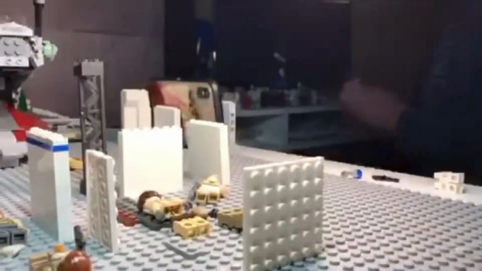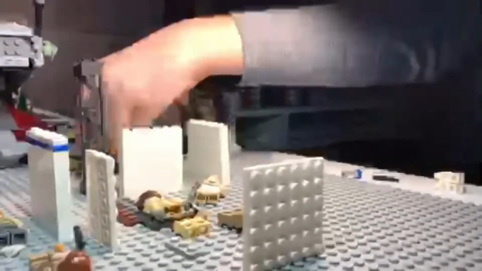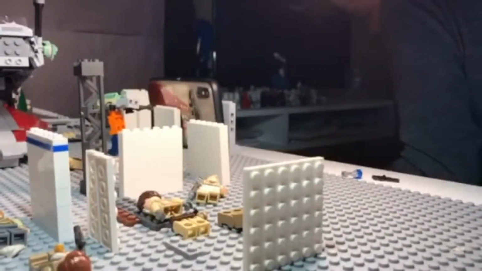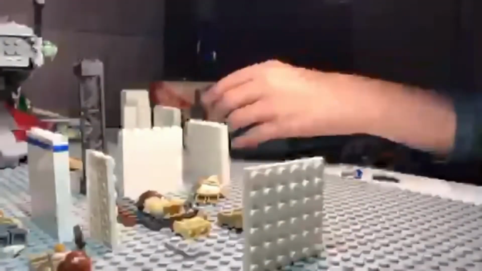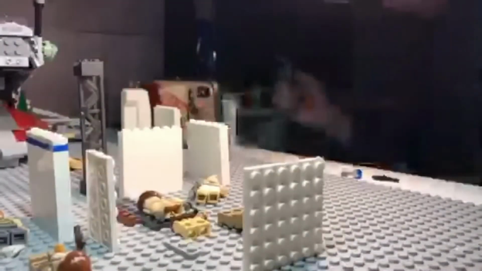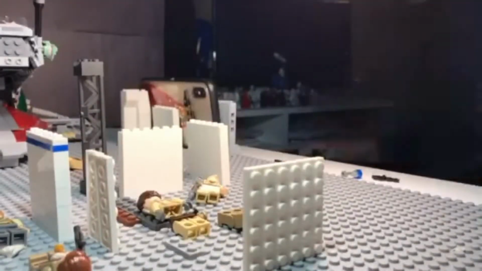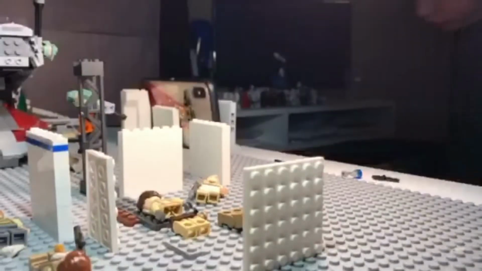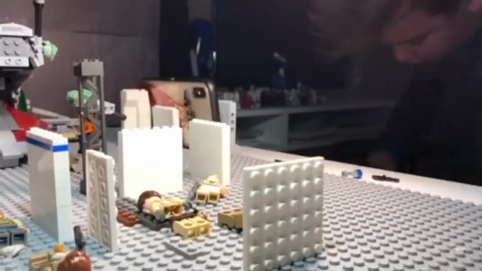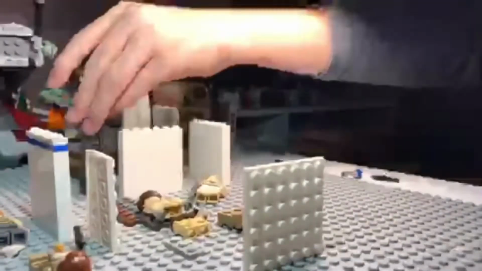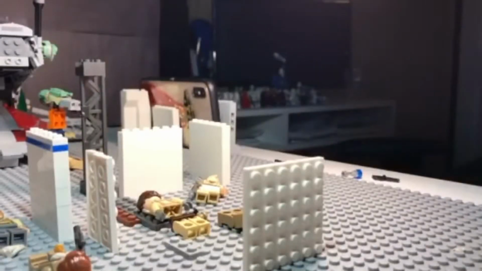So I built this set as a kind of budget, broken down rebel outpost that they were hiding at, and basically that was what it's supposed to serve as. Maybe it was an old clone base since it's all white and has the blue there, so maybe a 501st base. That'd be cool to imagine. And yeah, it's really basic.